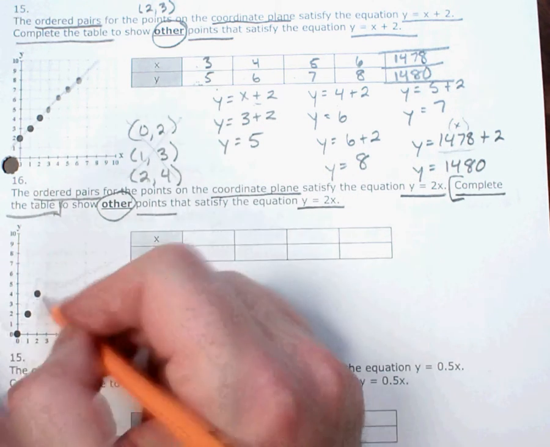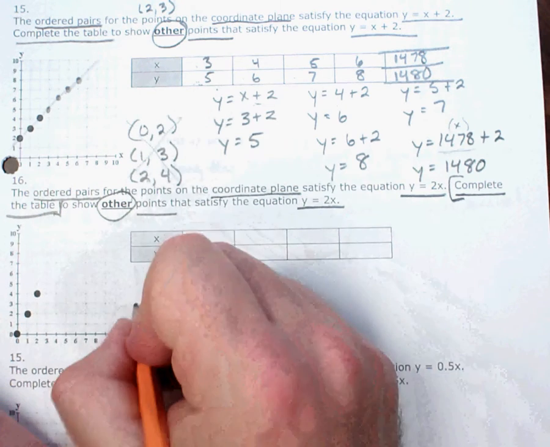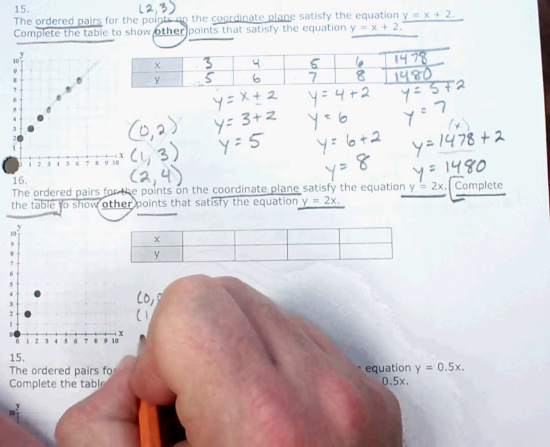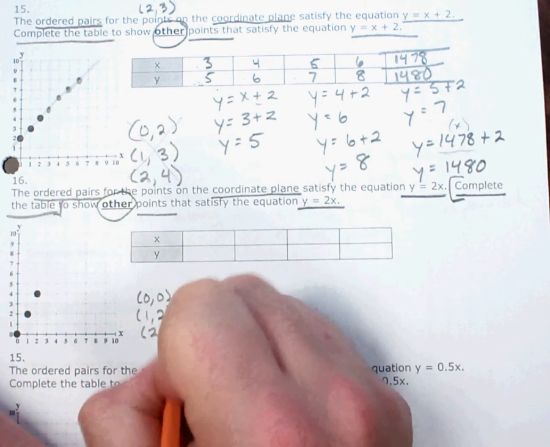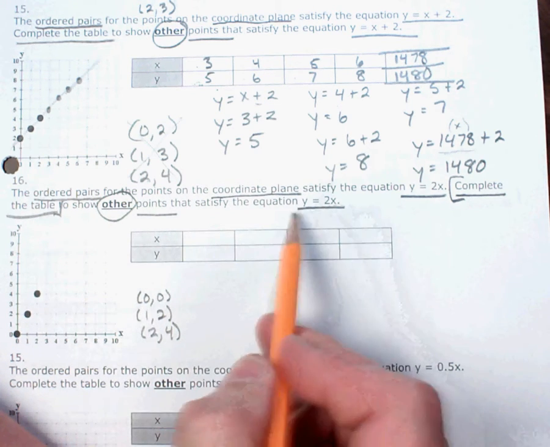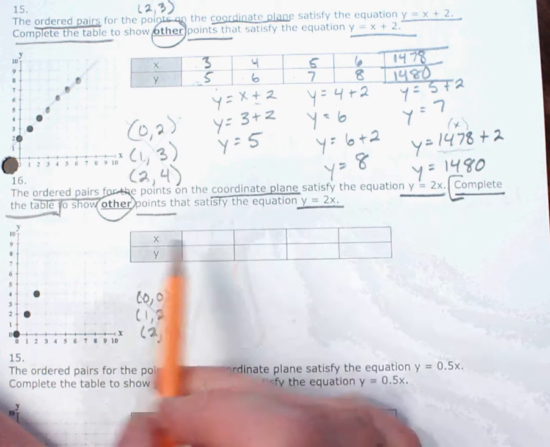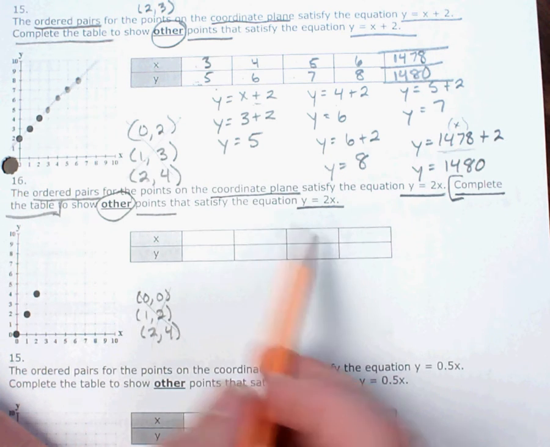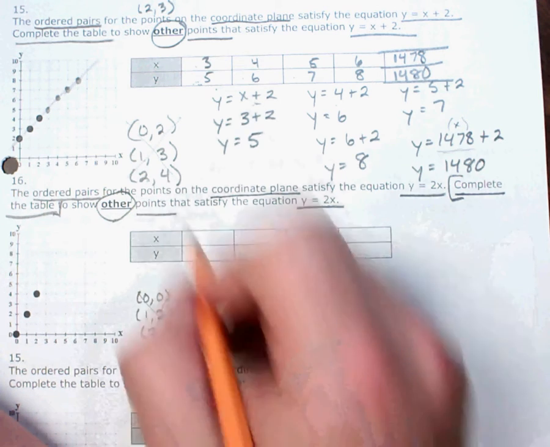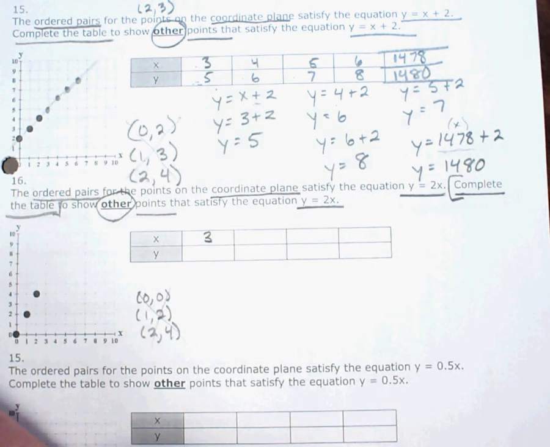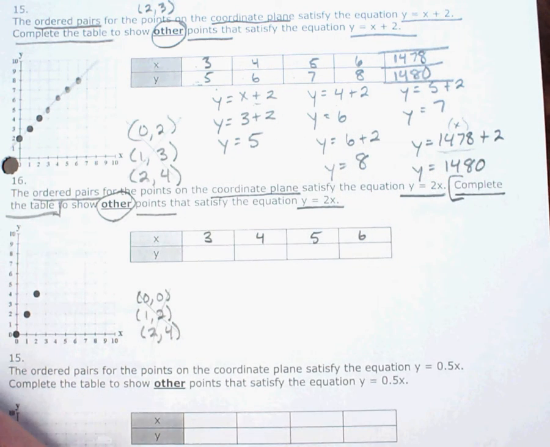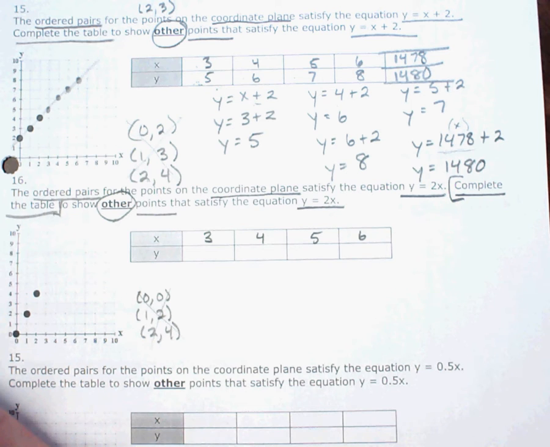So again, we're given 3 points to start out. All right, so our first point is 0, 0. Second point is 1, 2. Third point is 2, 4. All 3 of these will work for y equals 2x, but remember, I cannot put these into the table. I've got to come up with other points. So I'm going to do what I did above, and I'm just going to choose the next 3 numbers for my x input. So I'm just going to go 3, 4, 5, 6. Doesn't matter what numbers you pick, you're just going to have to plug them into the equation.